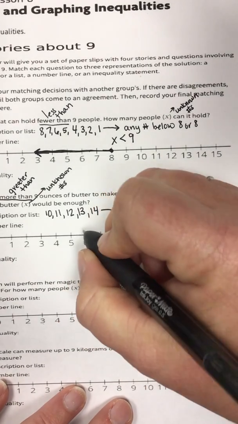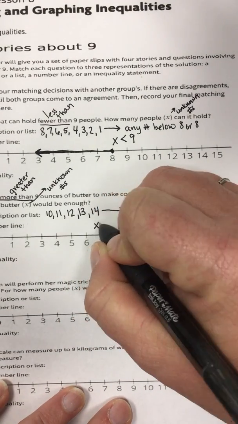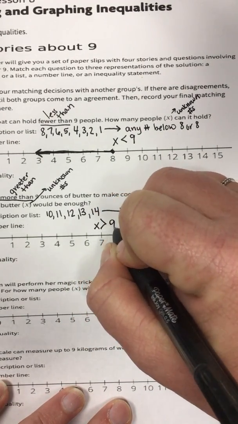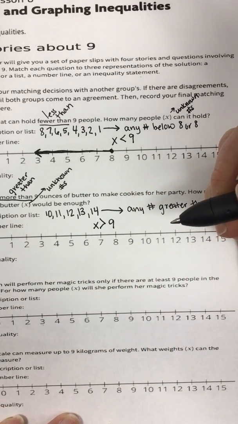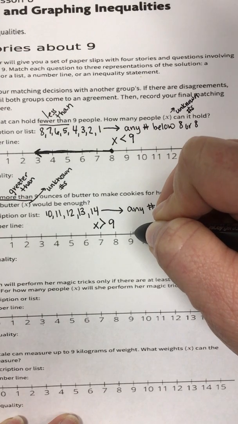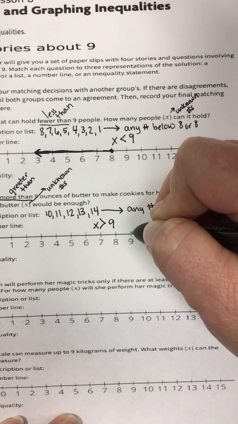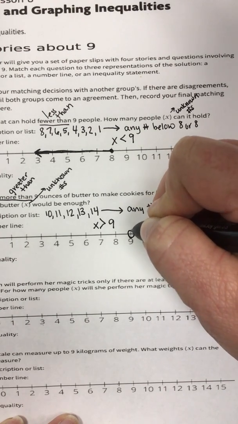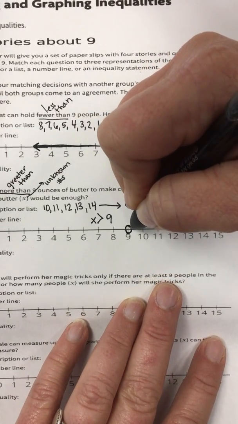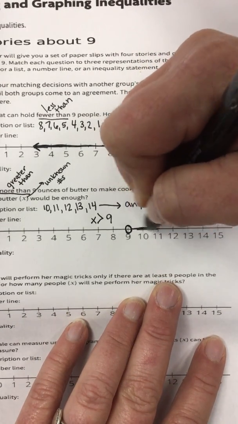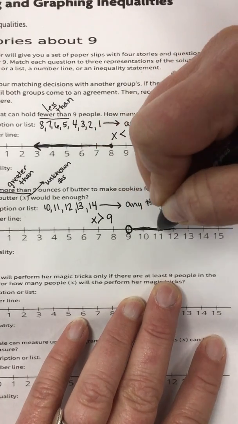Okay, and then our inequality would be X is greater than 9. And then our number line would look like this. So please make sure that you have an open circle and your arrow is going to the right.